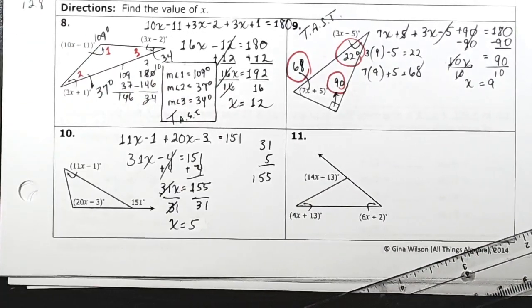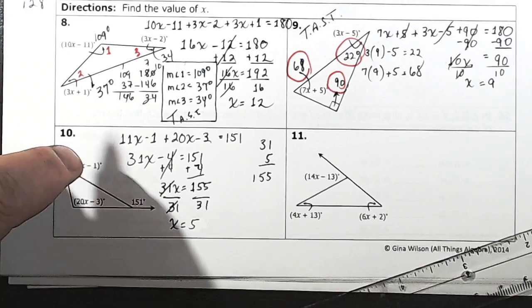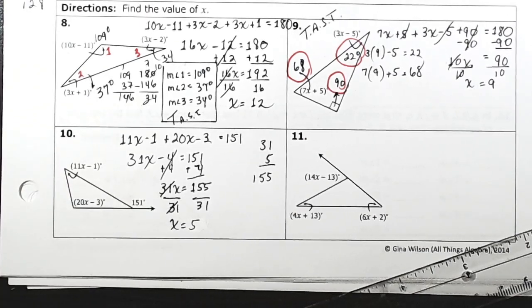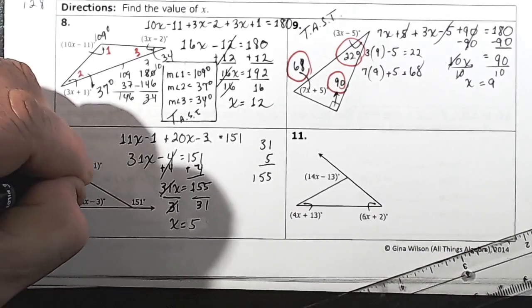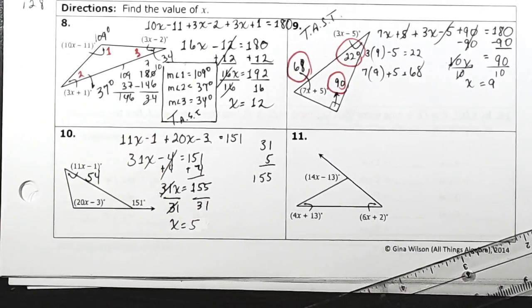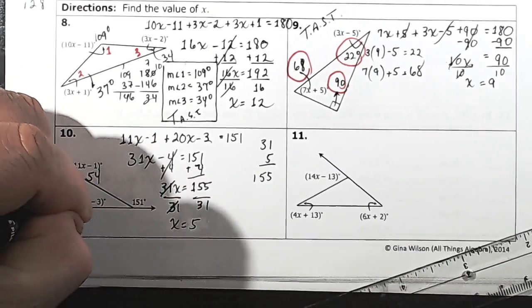So now we can plug in and solve for the missing angles. All right, so maybe you can almost do it in your head at this point, guys. So 11, we're going to plug in x equals 5. So 11 times 5 is 55 minus 1 is 54. And 20 times 5 is 100 minus 3 is 97.